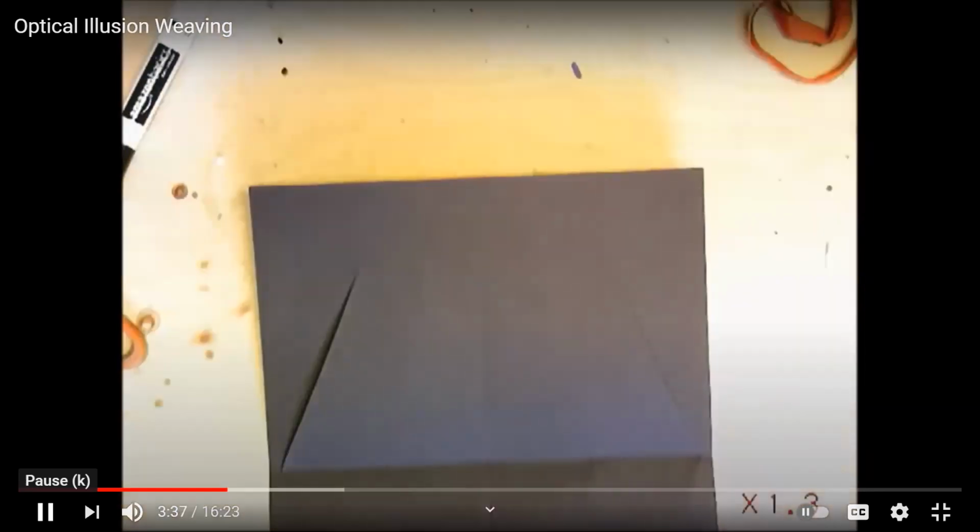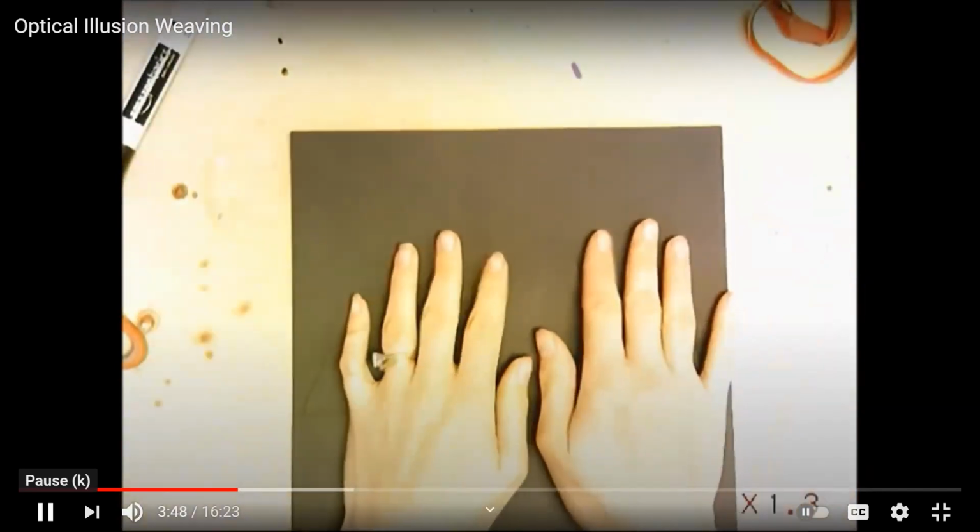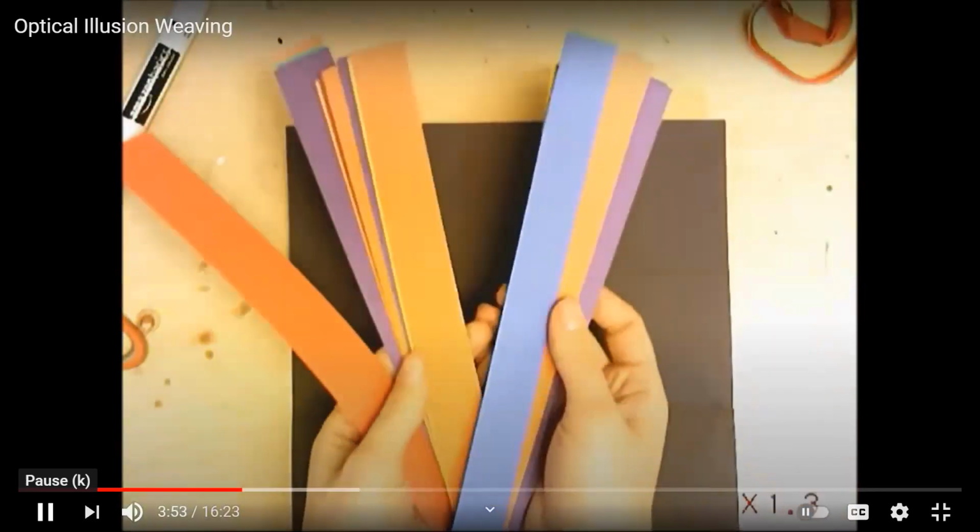Okay, so now you want to open it up. And now what we have done is we've created little slits in our paper, and this is going to be called the warp part of our weaving. And then we're going to use cut up strips as our weft part. So the weft is what you're going to weave through the paper, okay?